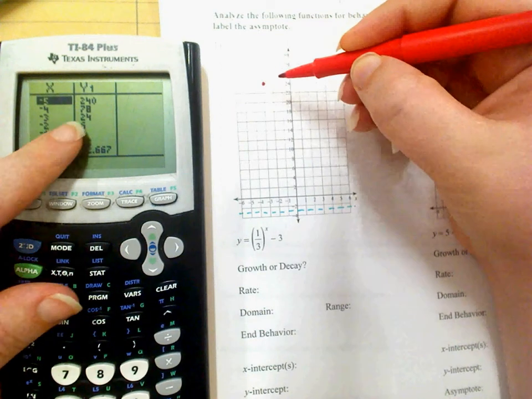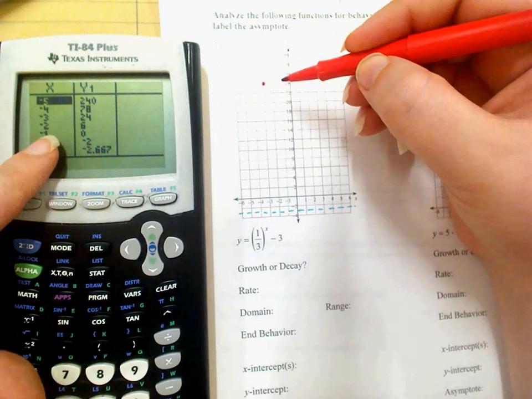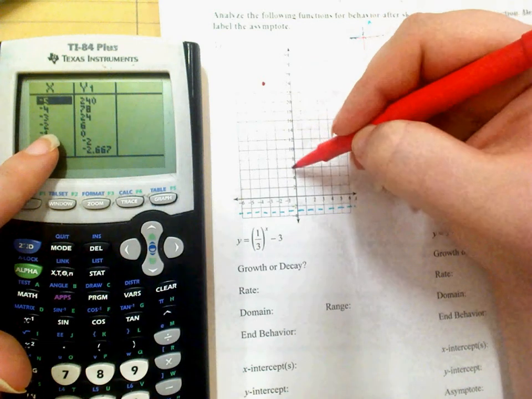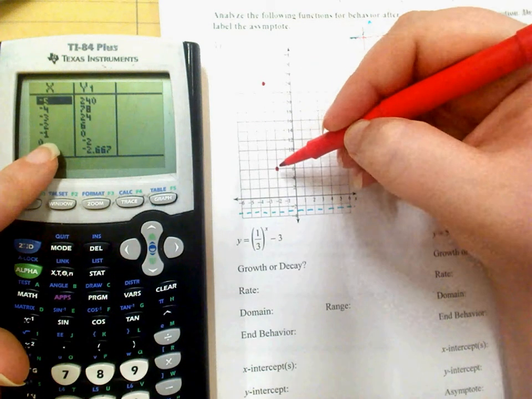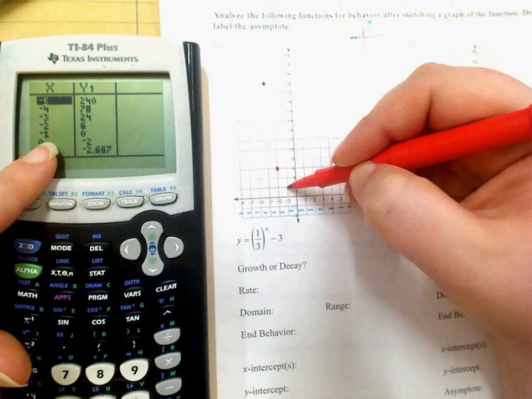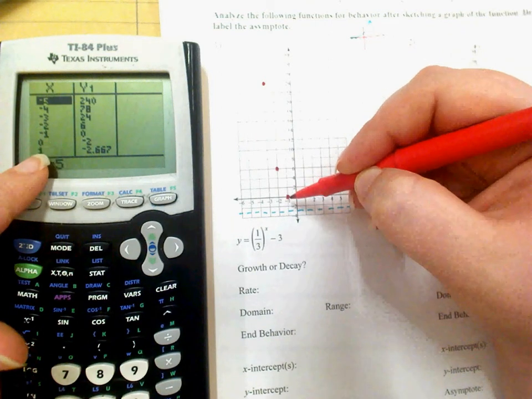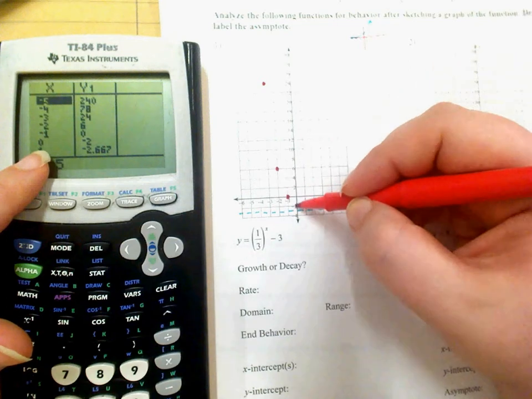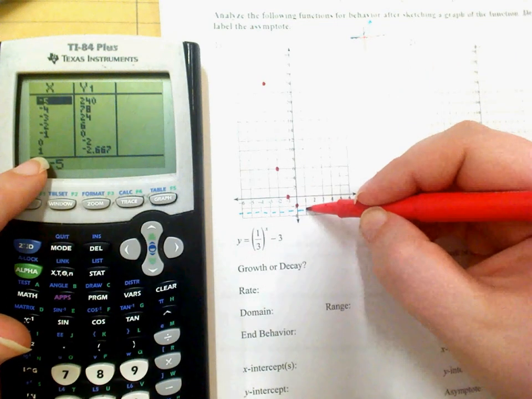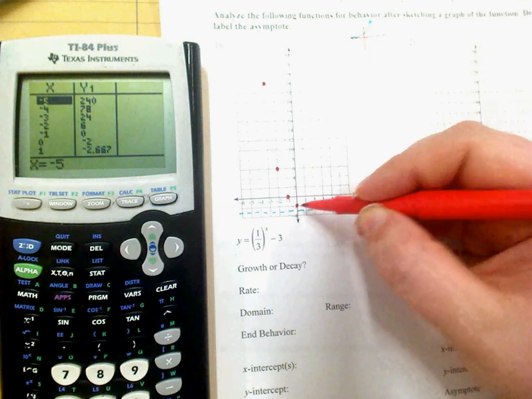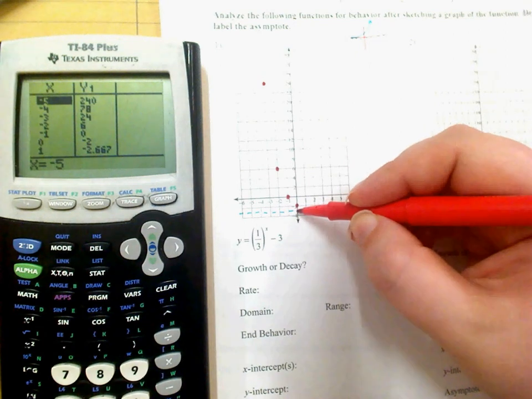And then at negative 2, I'm at 6. At negative 1, I'm at 0. At 0, I'm at negative 2. And then negative 2.6. So this is negative 2, negative 3 is right there, so somewhere in there.